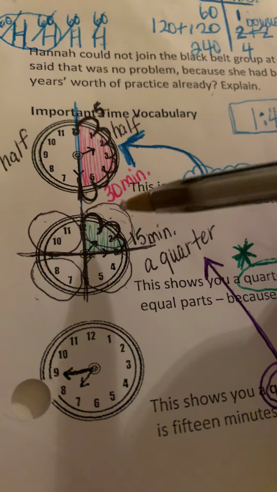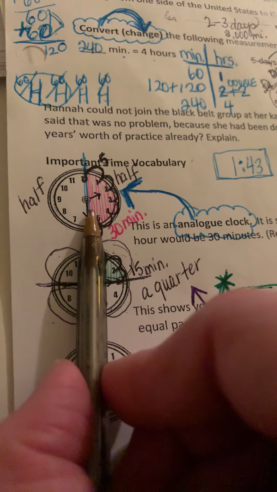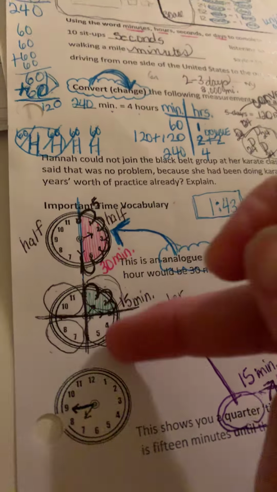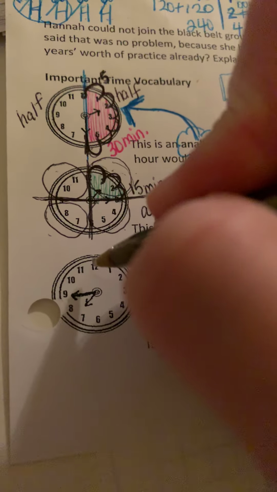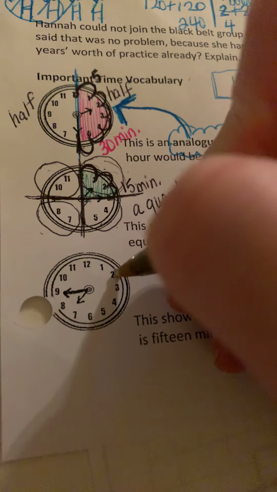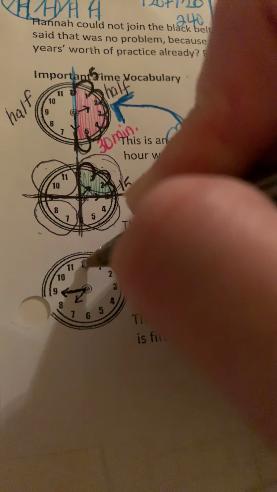What is a quarter? 15. This is 15 after. So if I'm a hand on a clock, tick, tick, tick, 5, 10, 15. This is a quarter after an hour. A quarter till is a quarter before. So here's 0, right? 5, 10, 15, 20, 25, 30, 35, 40, 45, 50, 55, 60. If this is a new hour, and we want before the hour 15 minutes. 5, are y'all watching me? 5, 10, 15. Right here.